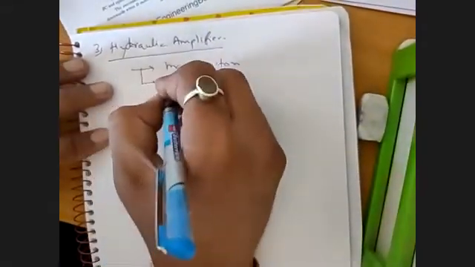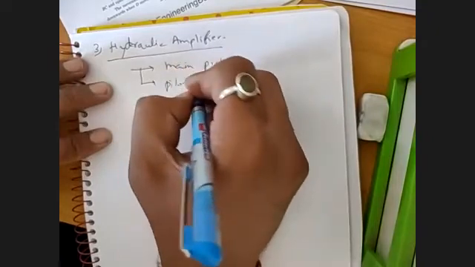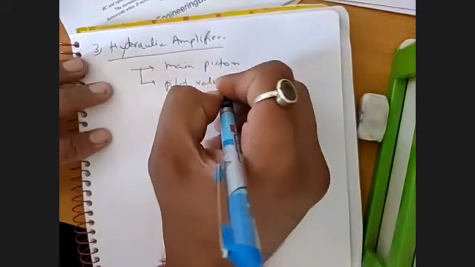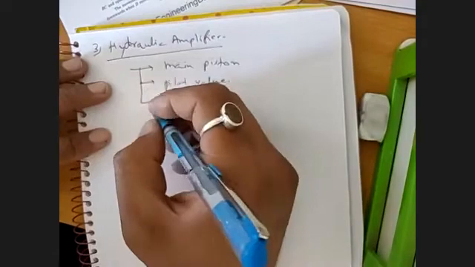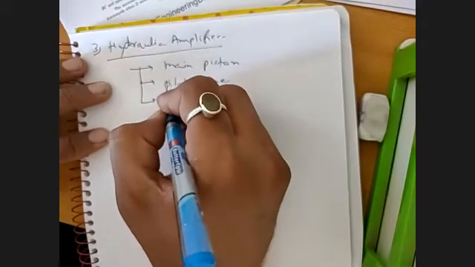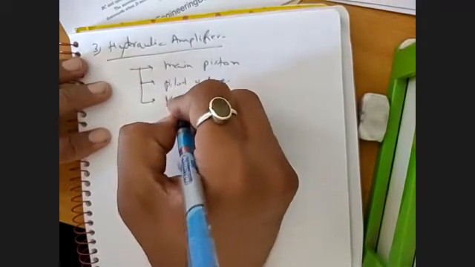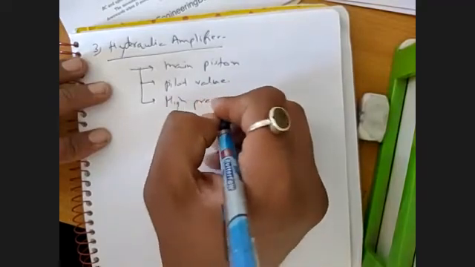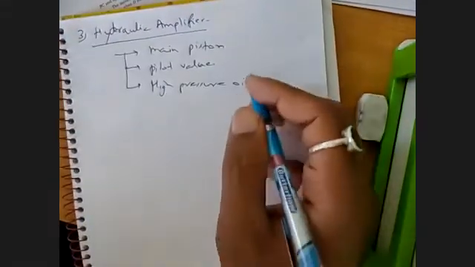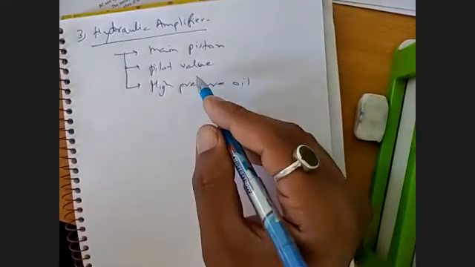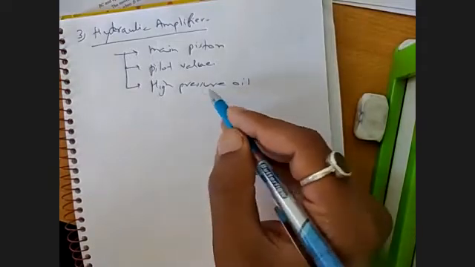Second is your pilot valves. And we can say third part, which is your high pressure oil. So this hydraulic amplifier will be consisting of main piston, pilot valves, and high pressure oil.